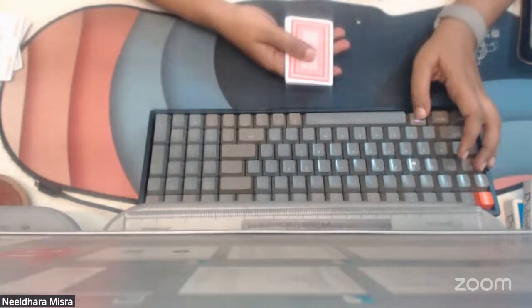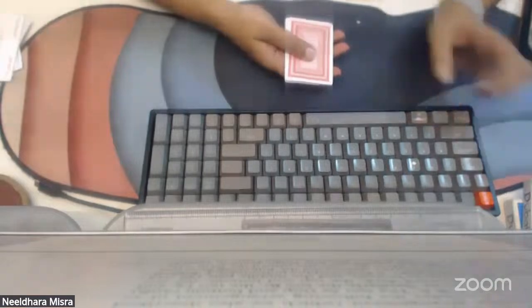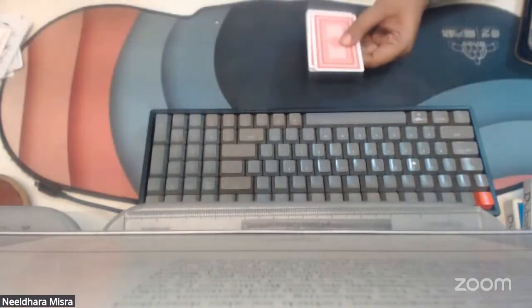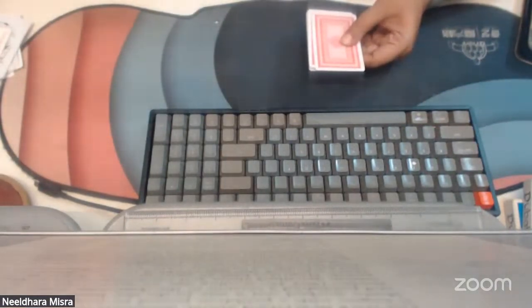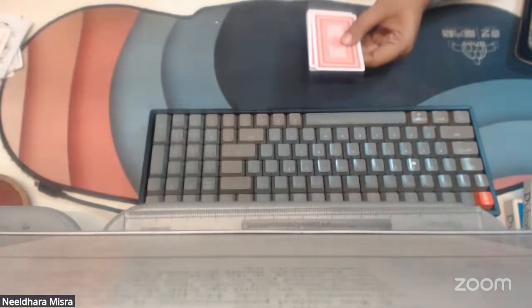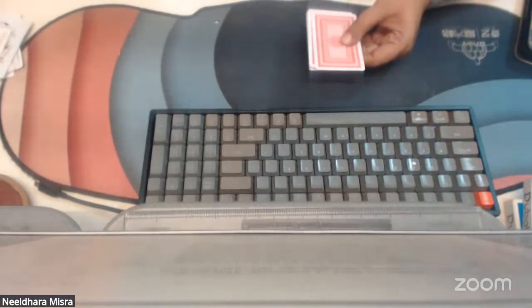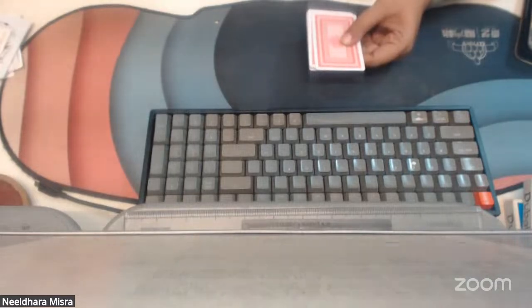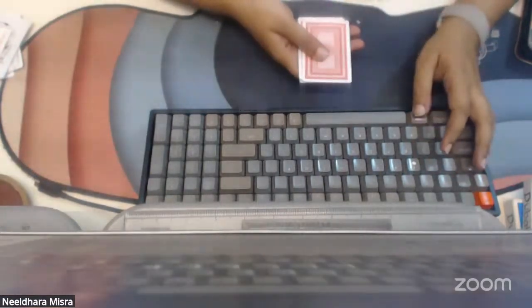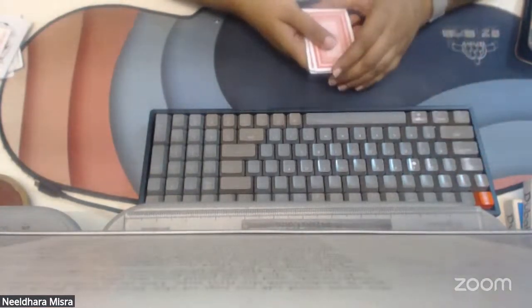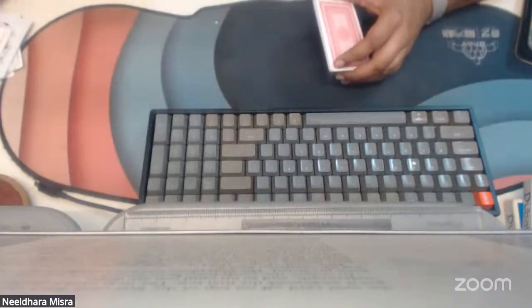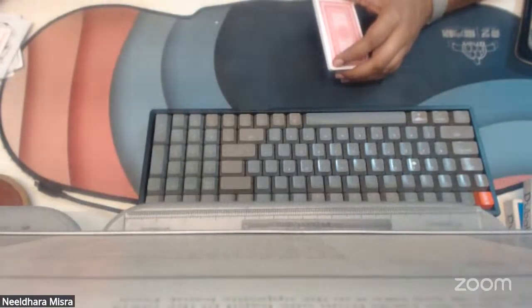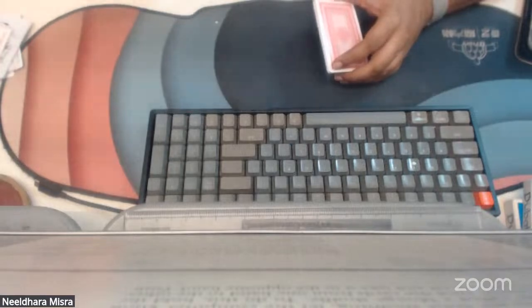Essentially, we took a stacked deck of 12 cards, did a bunch of dealings, after which we did a reverse perfect shuffle. Is that okay? All right, awesome. So now what we're going to do is, okay, good.